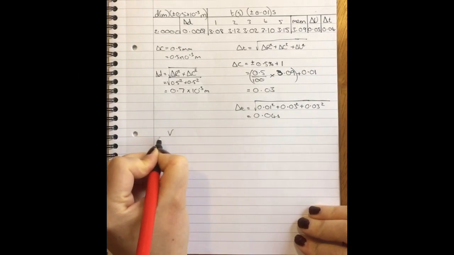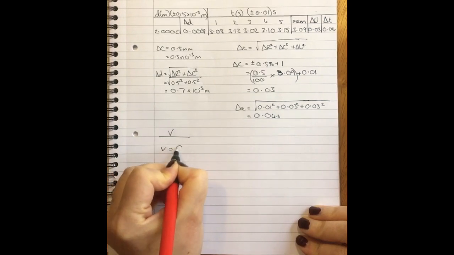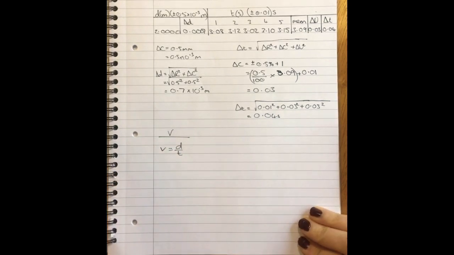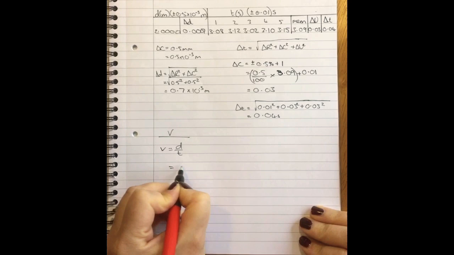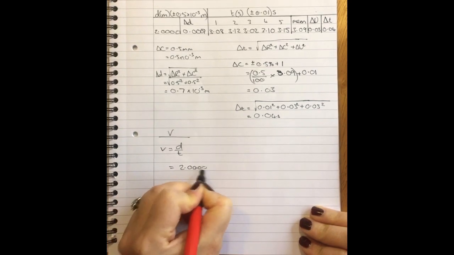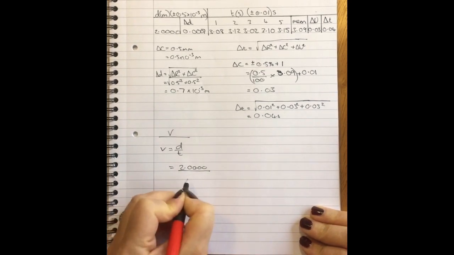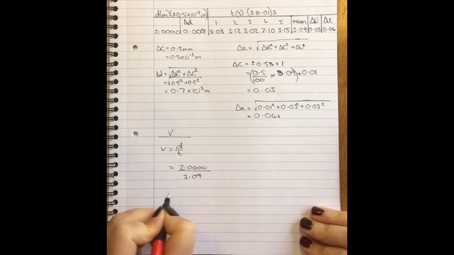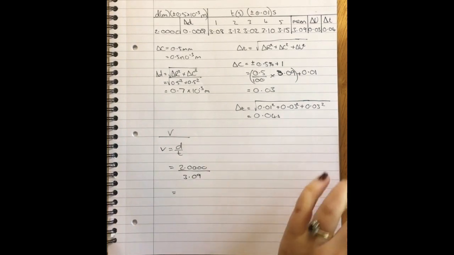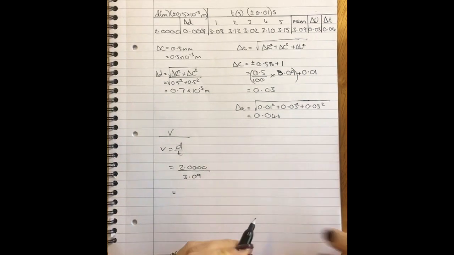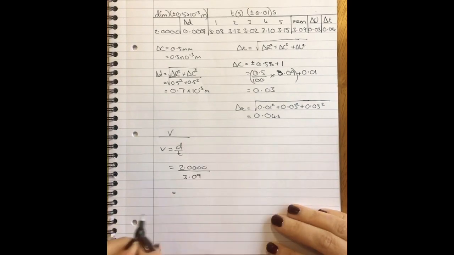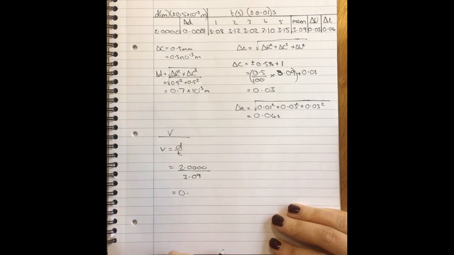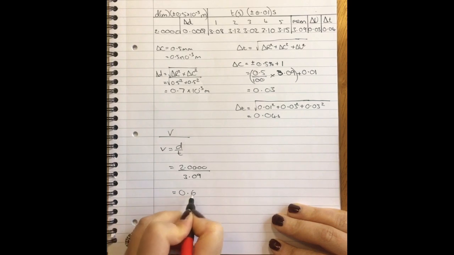So let's find v. So v equals distance over time, and that is 2.0000 over 3.09 equals, for me, I get 0.647 meters per second.